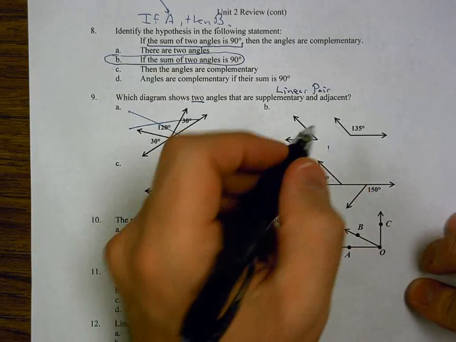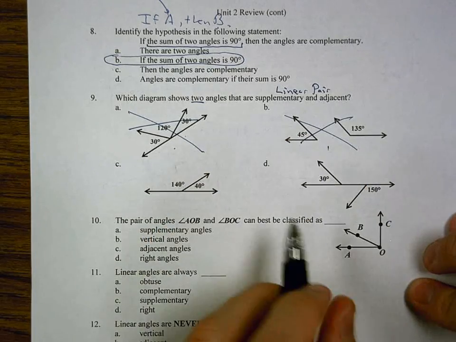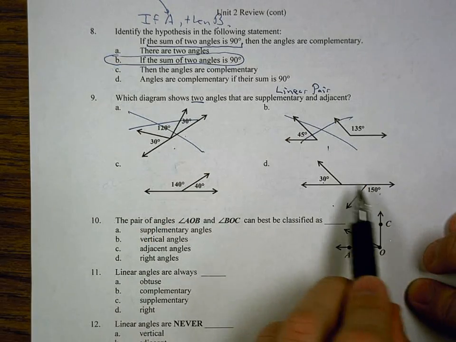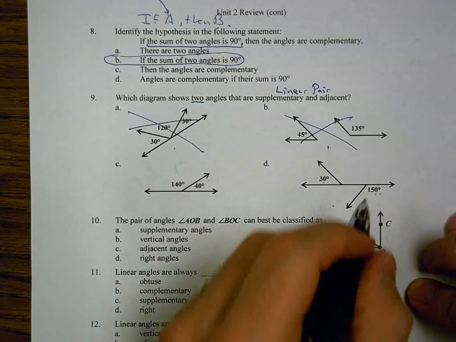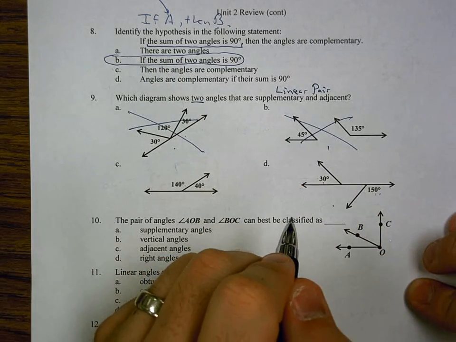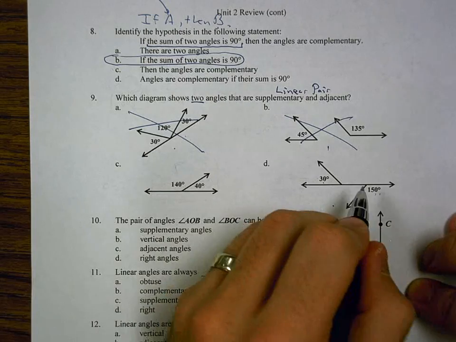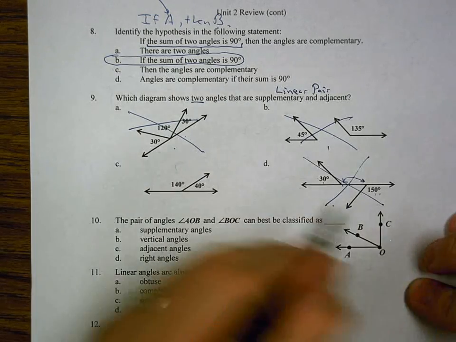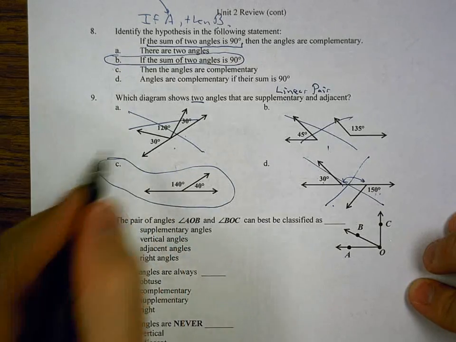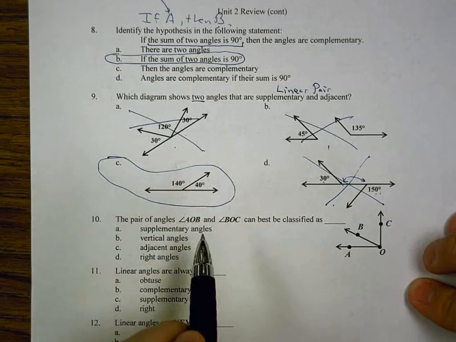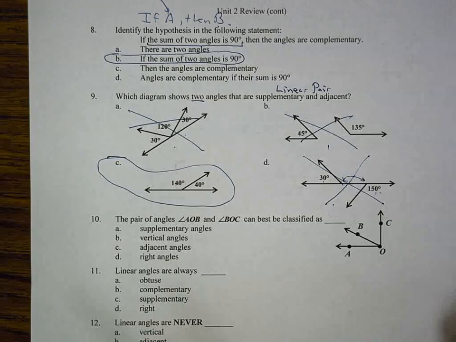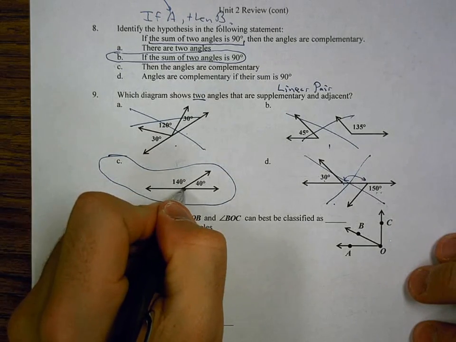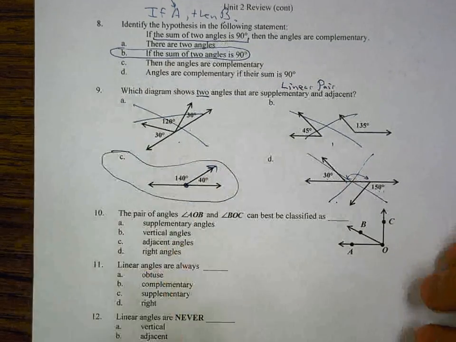They add to 180. They're not adjacent. D. They add to 180, but they're not adjacent because they don't share a side and share a vertex. They both are on that line, but the vertices for both of them are different. That's out. It leaves us with answer C. They're supplementary, they add to 180, as well as the fact they are adjacent because they share a vertex, they share a side.